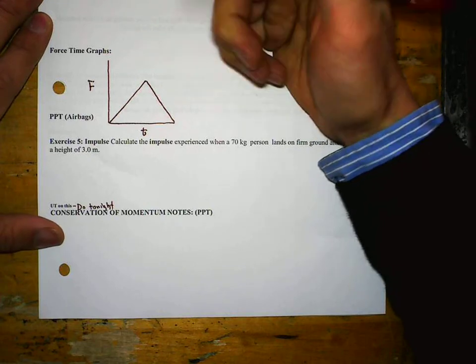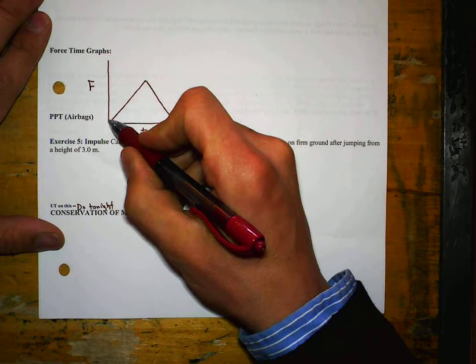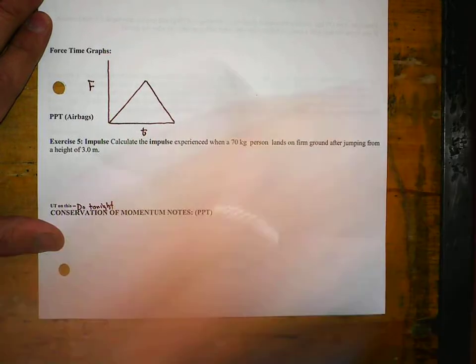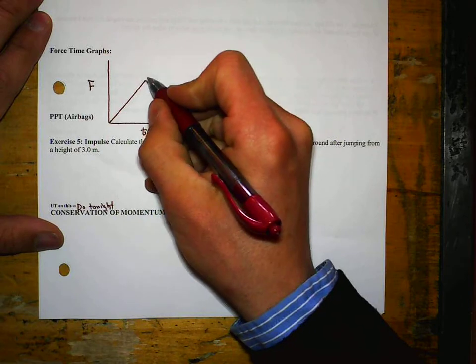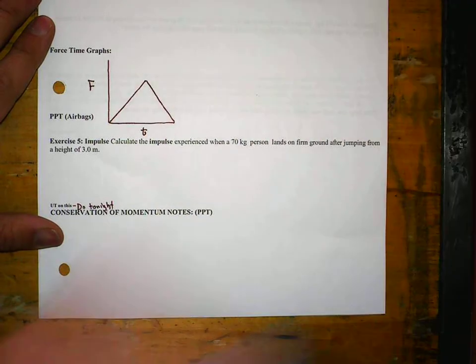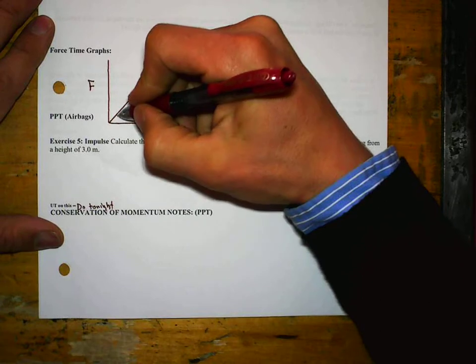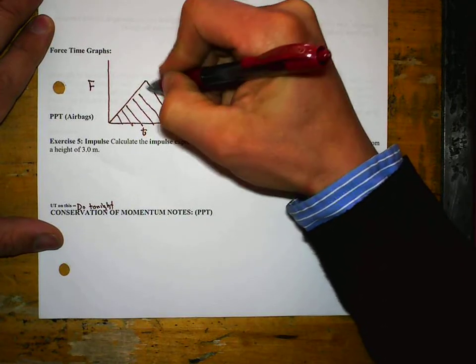Now in the real world, that could be a curved graph, either concave or convex. All right, we don't really care. Calculus would help us with those curved graphs, but we don't really have to do that. If you guys get a graph, it'll be some kind of geometric shape that you can calculate the area of, because that's what we care about with these graphs, is the area.